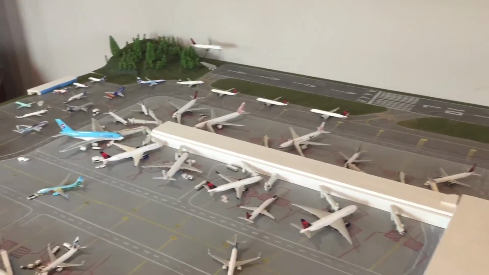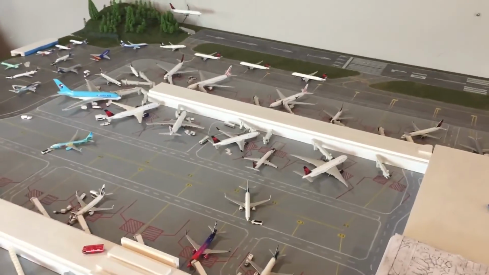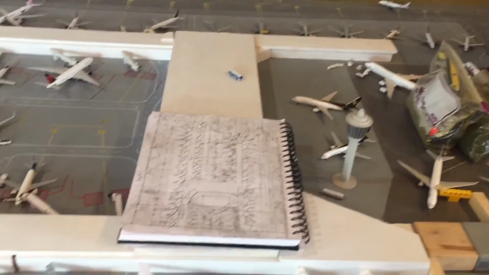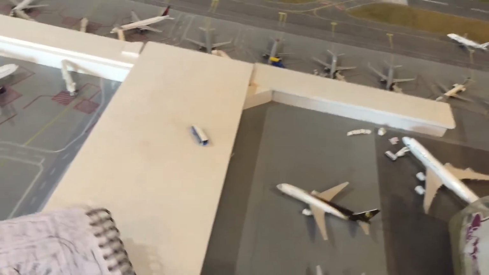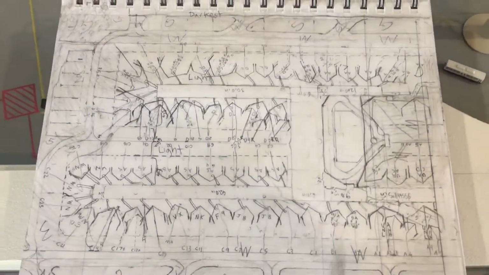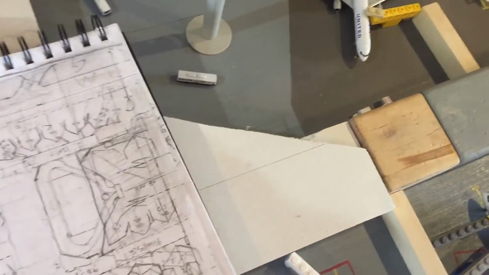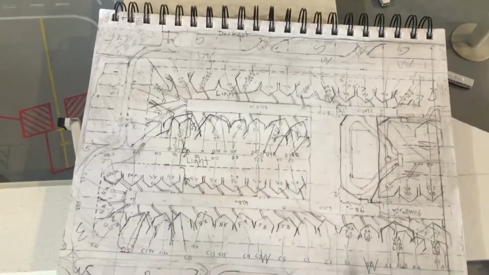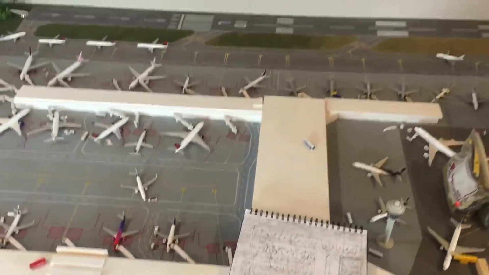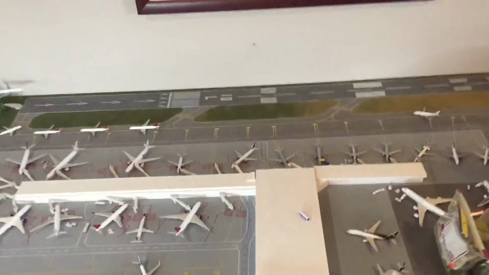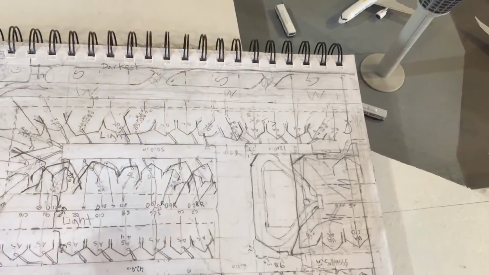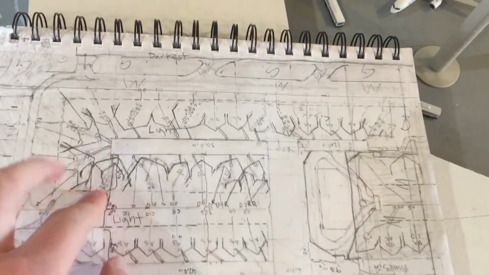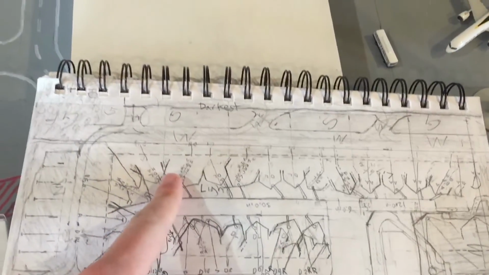So basically the first thing I did, before I even had the board or anything, was make a drawing of the airport, as you can see right here. It's almost exactly the same as the layout of the airport right now. The drawing is made to scale. I forget what scale it is, but I think it's 1 inch equals 6 inches, something like 1 to 6. But everything's to scale.